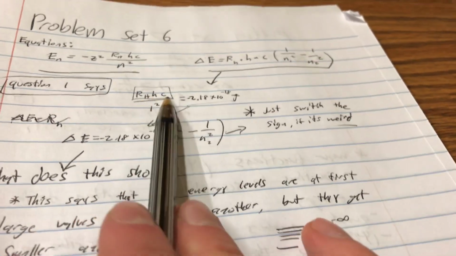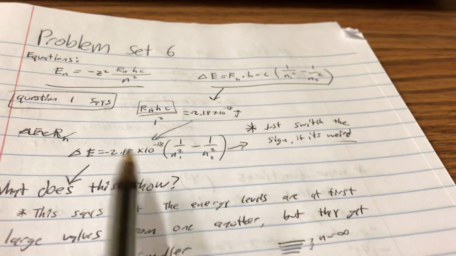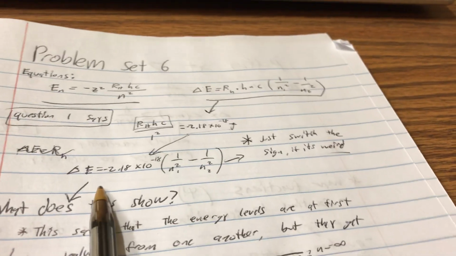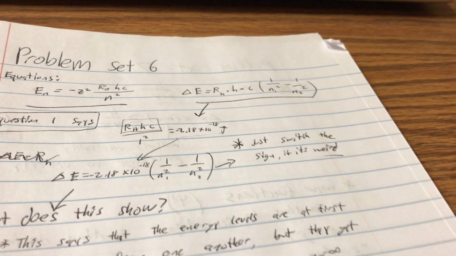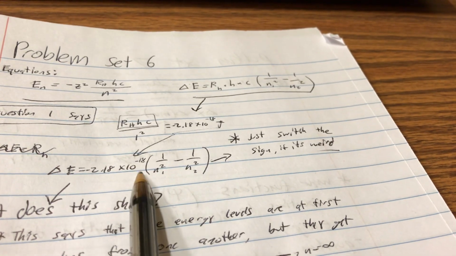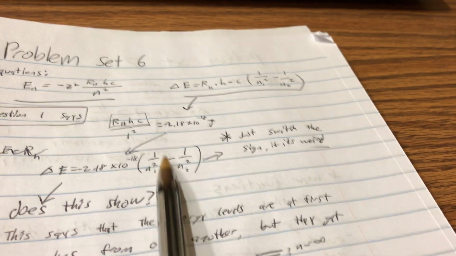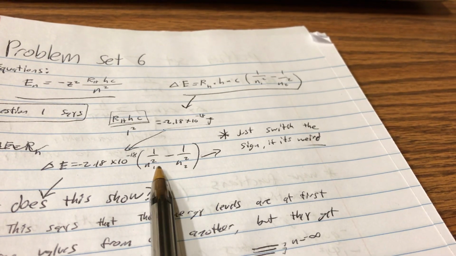And where are the right answers? Since these three constants are right here, I'm just going to plug in this number right here. So 2.18 times 10 to the negative 18th, we can just treat as a constant that we're going to use for this energy changing. And then the rest of the equation still holds.